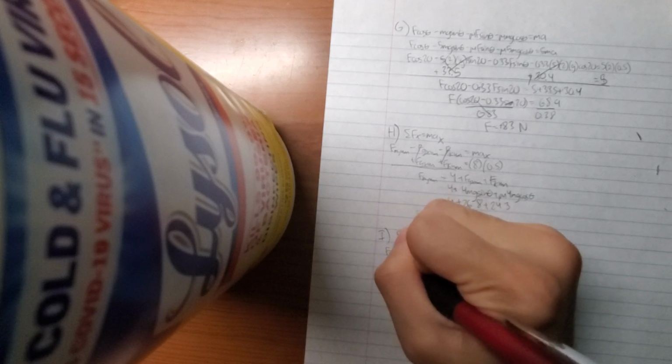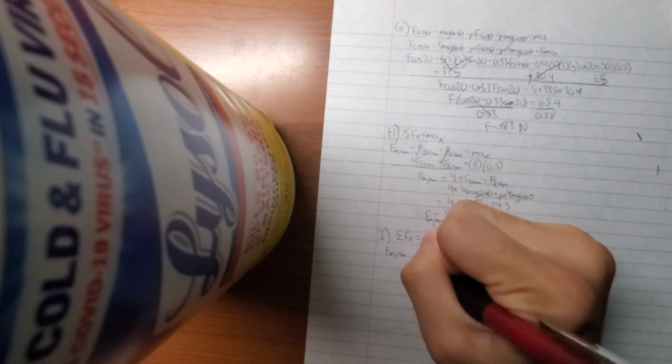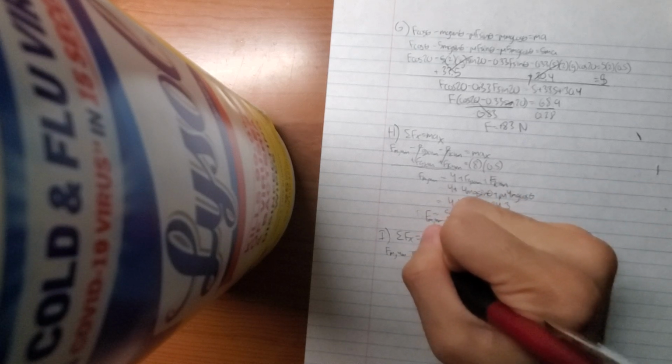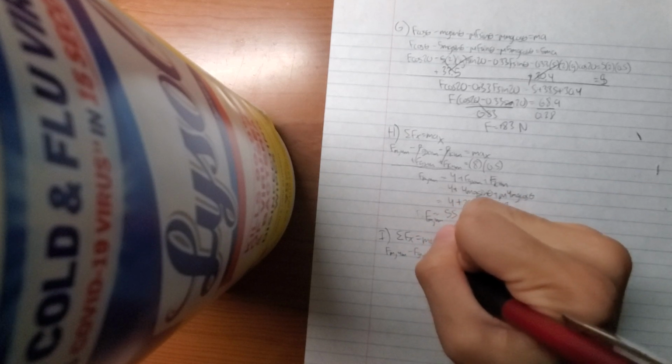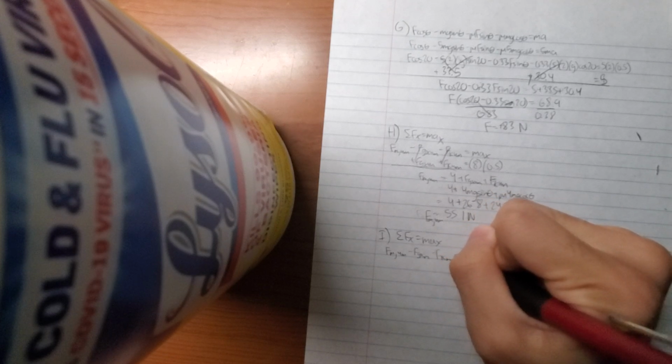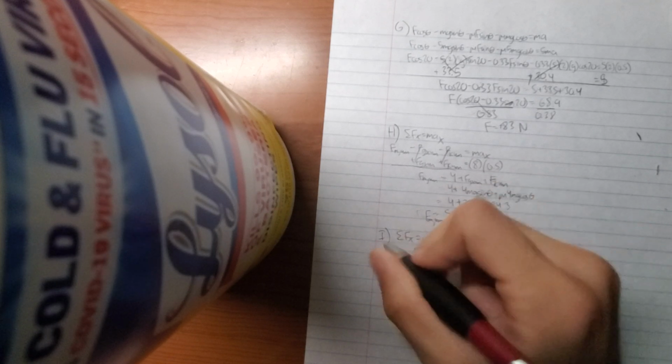So F, m on 4m, minus FGXm minus FKm equals ma.